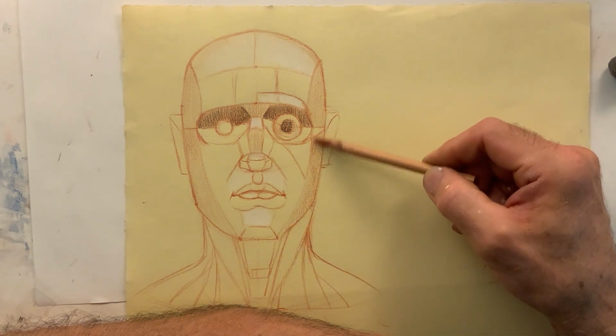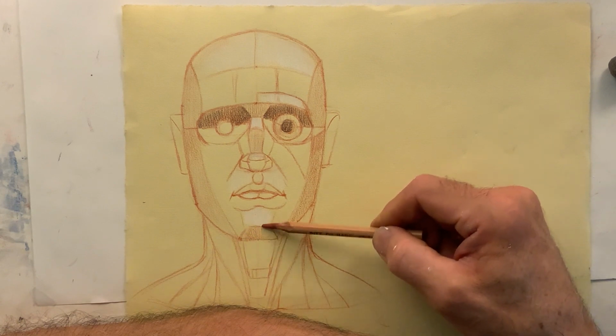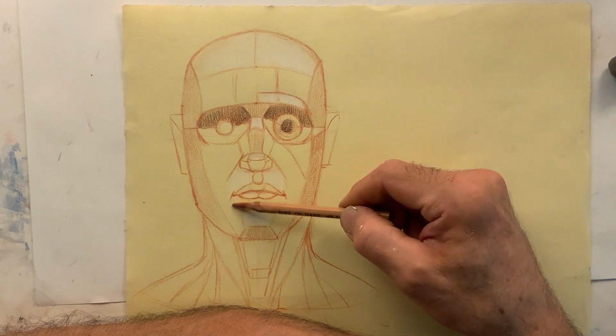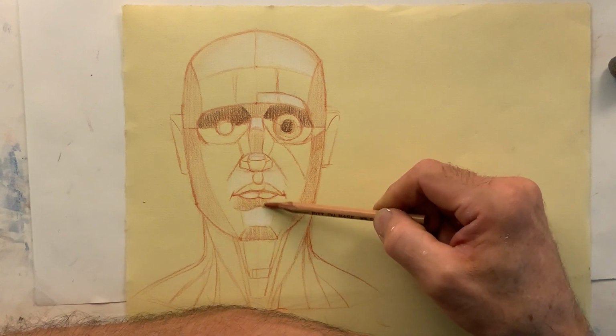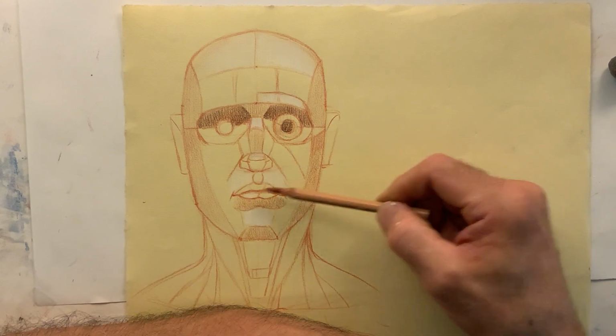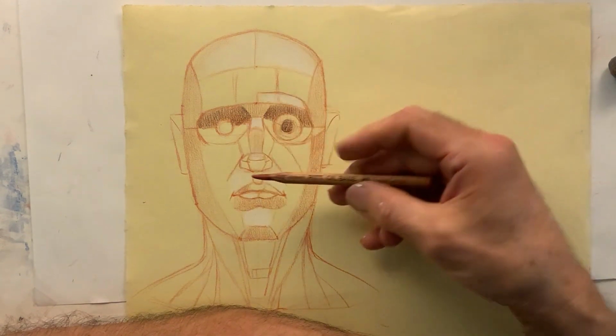And this is now the darkest part of the core shadow. This is the chin, darker. That's the pillars of the mouth, darker. And this is the upper lip, also dark because the upper lip moves in.